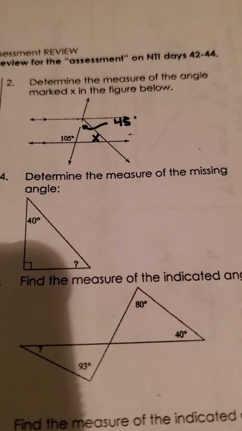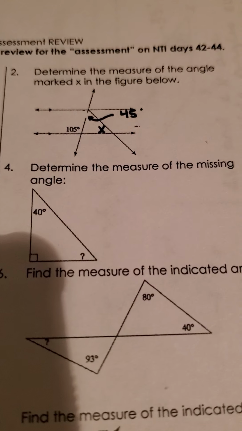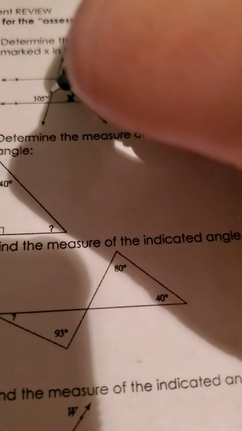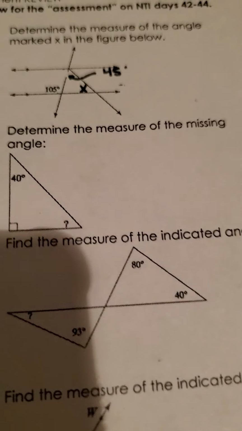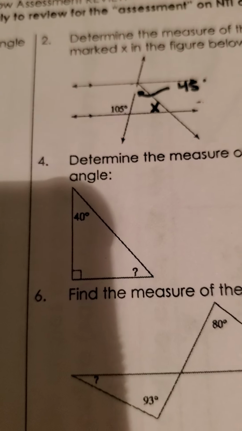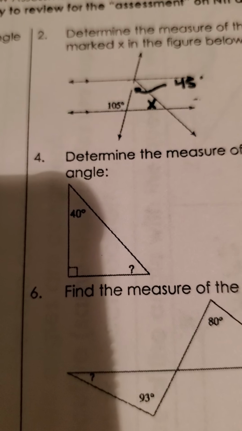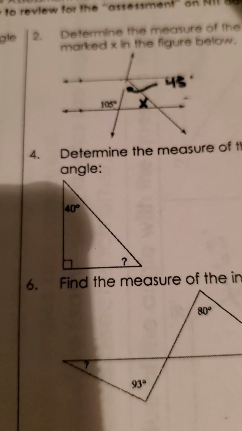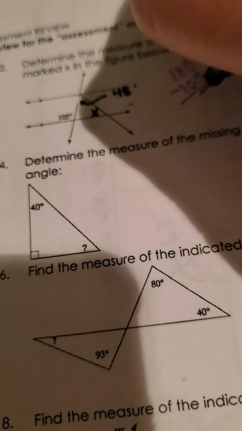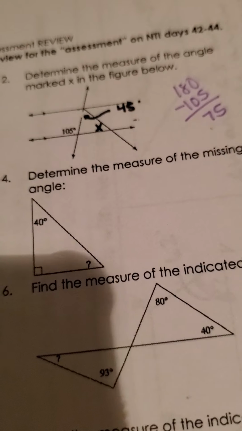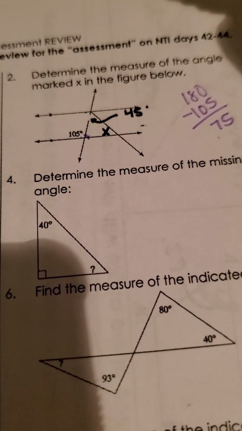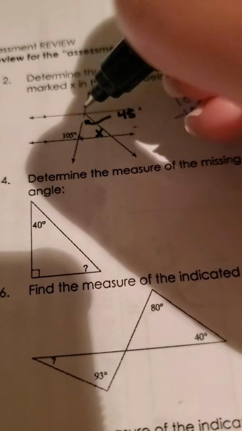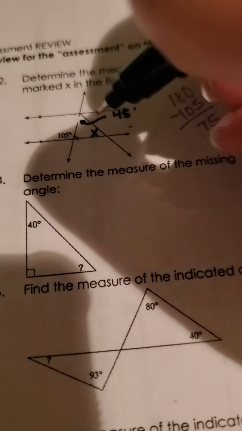All right, the next one kind of takes that a step further. Determine the measure of the angle marked X in the figure below. I'm just going to start right here because I know that because they're next to each other, they're going to be supplementary because they make a line. They're a linear pair. To calculate that, I would do 180 minus 105, which is going to give me 75 degrees. So this angle right there is 75 degrees. It tells me this other one is 45, and then I'm looking for X.